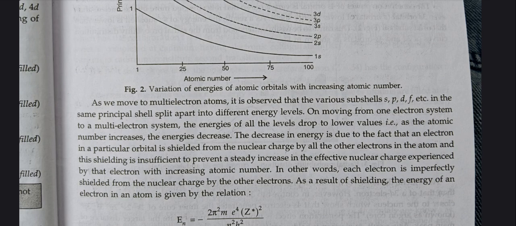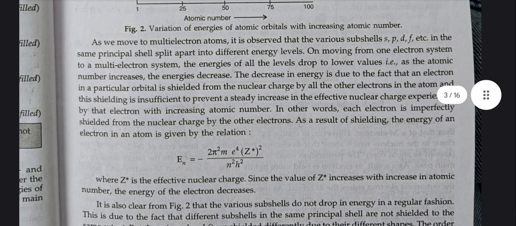As a result of shielding, the energy of an electron in an atom is given by the relation below, where Z star is the effective nuclear charge. Since the value of Z star increases with increase in atomic number, the energy of the electron decreases.